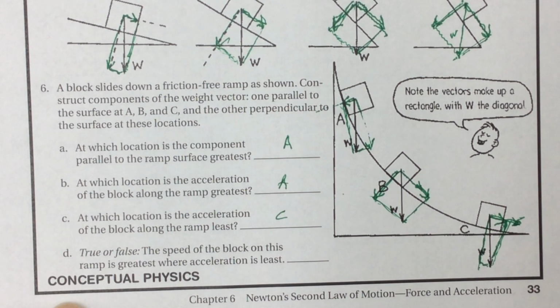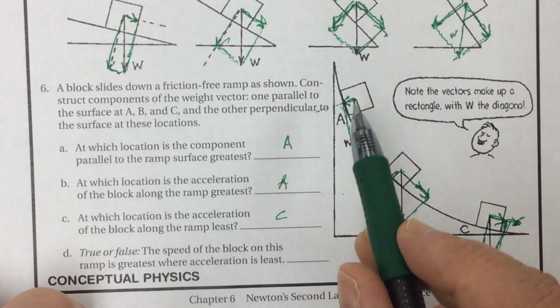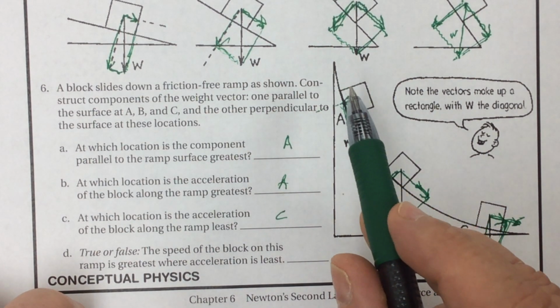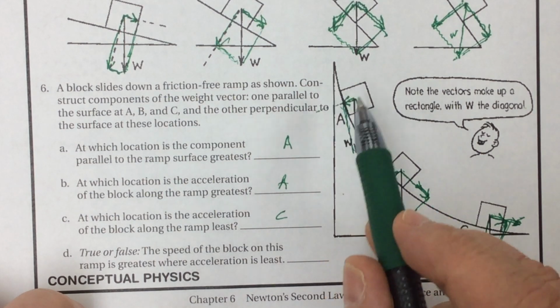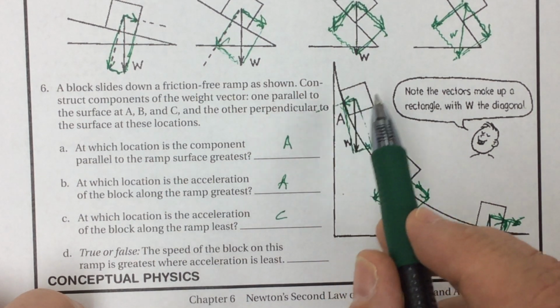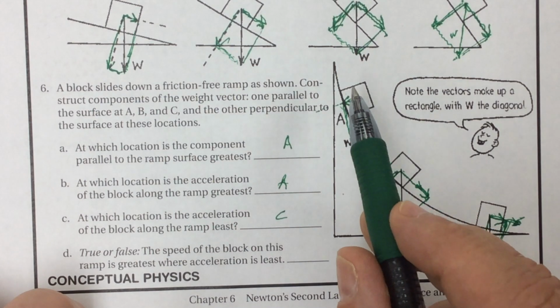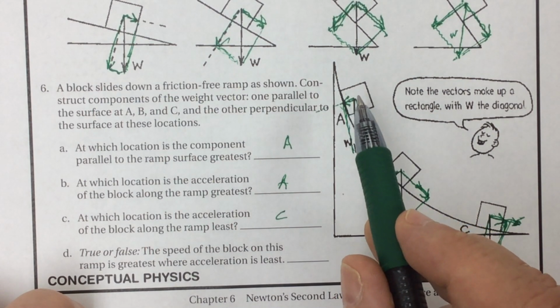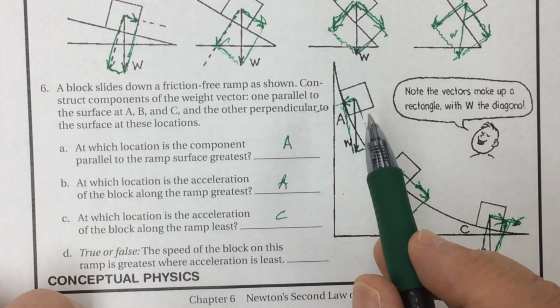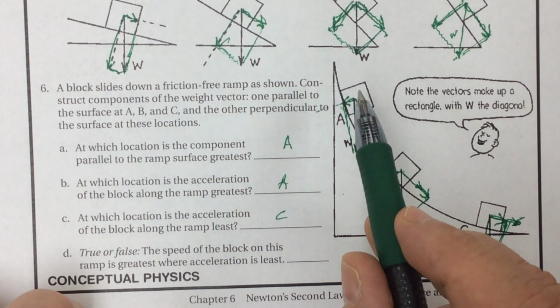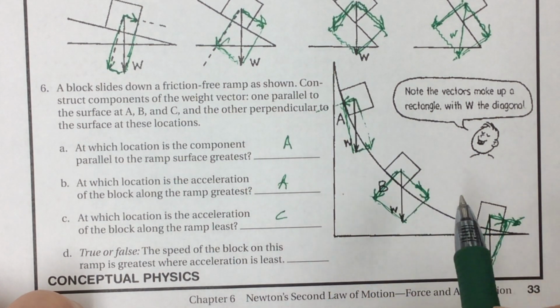True or false, the speed of the block on this ramp is greatest where acceleration is the least. Okay, the speed is the greatest where acceleration is the least. I don't know, you'd have to really think about this. This is starting to slide, okay? So the energy here, we're going to see this in a later chapter, but the energy here is stored in its height. And as it's falling, it's going to turn from stored positional energy into stored movement energy.